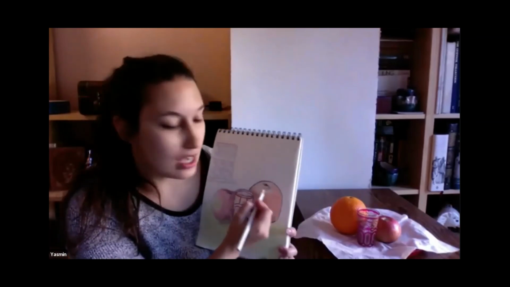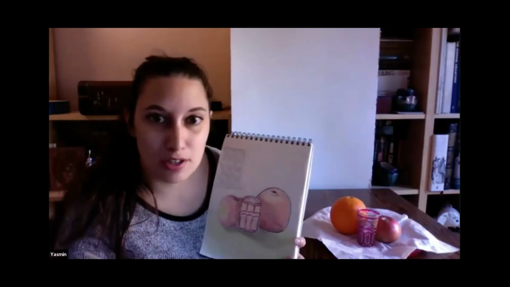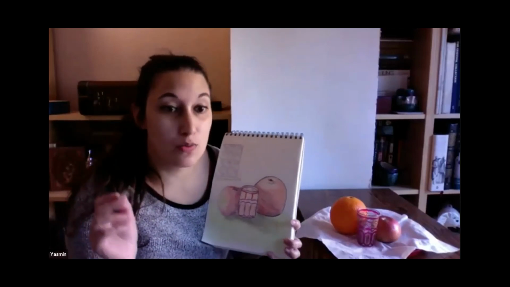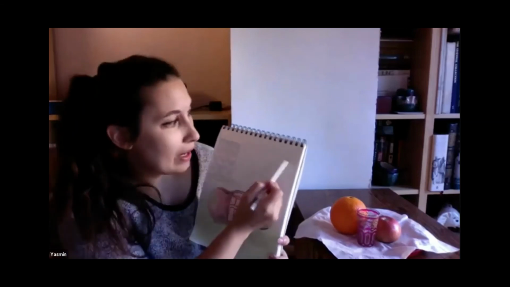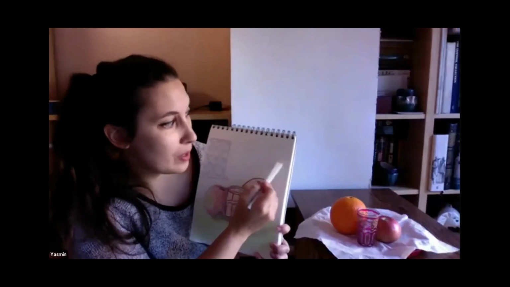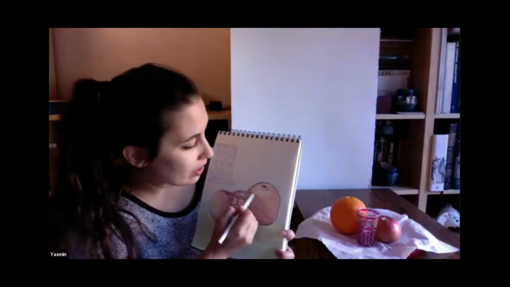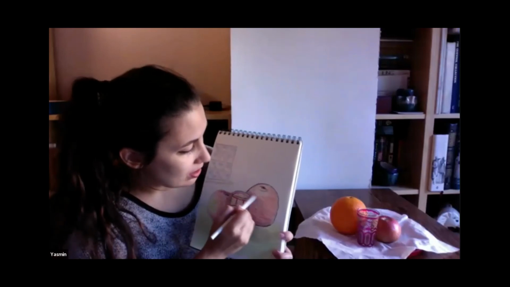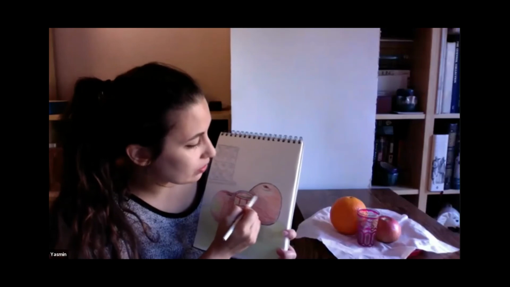Let's see, I might add a little highlight. So the tricky thing about colored pencil, especially when you want to do an area of highlight, is that white on the white background, you can't see anything. So I'm using white on this white background and it just doesn't come up. If I have a color underneath it, sometimes it helps a little bit, but even that is a little tricky.